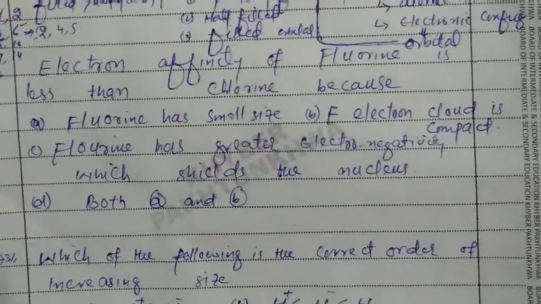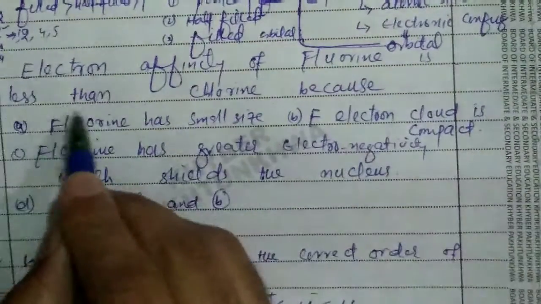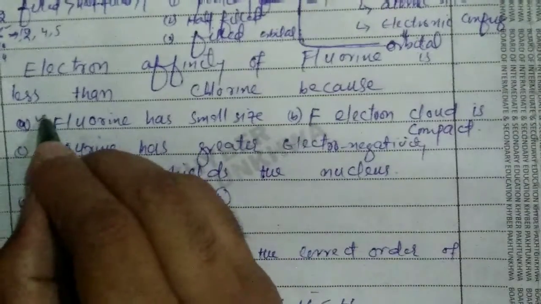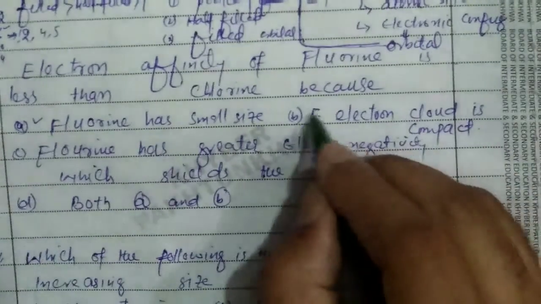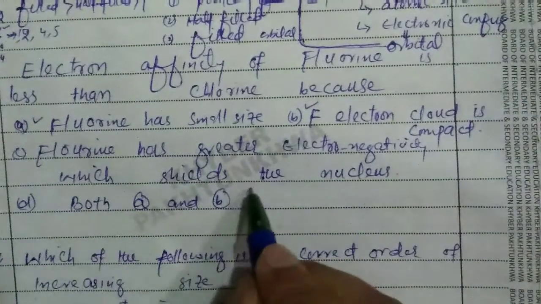Now consider question number 2. Electron affinity of fluorine is less than chlorine because fluorine has small size. Yes. Fluorine cloud is compact. Yes. Fluorine has greater electronegativity, which shields the nucleus.